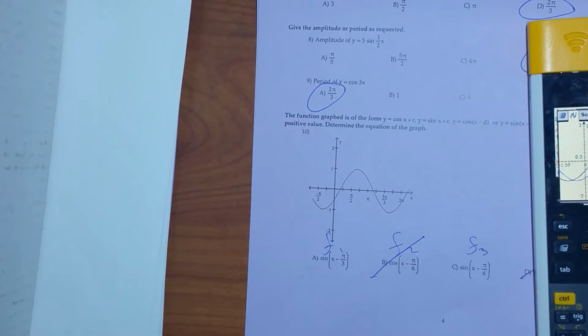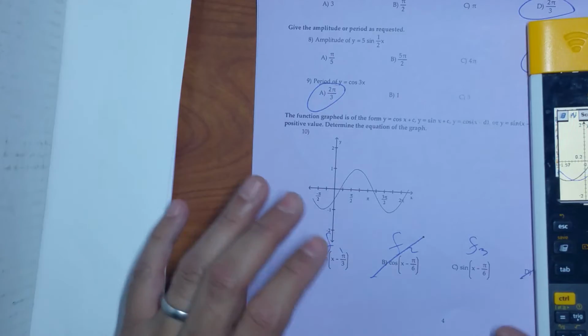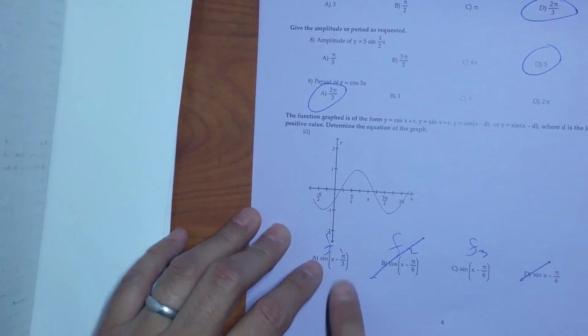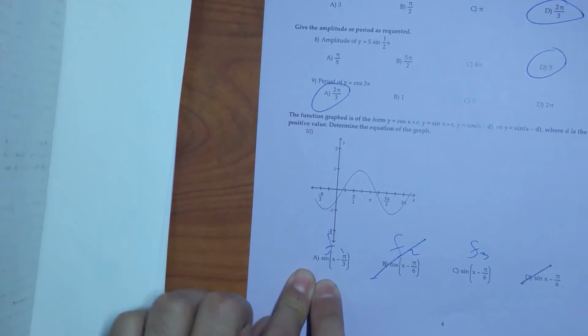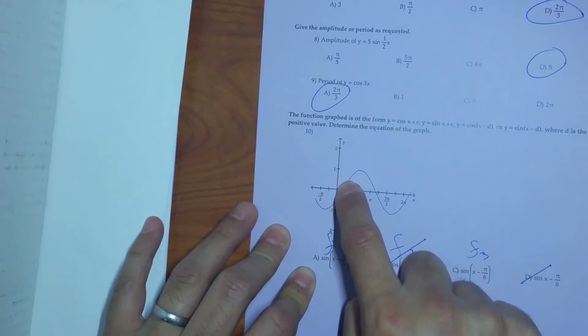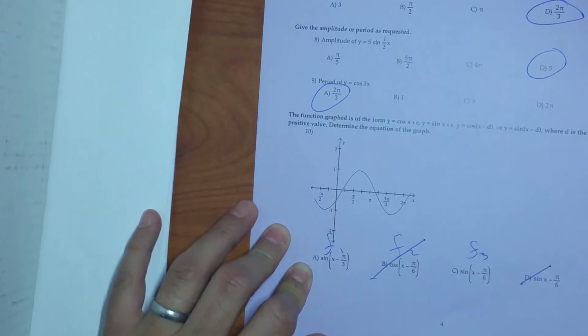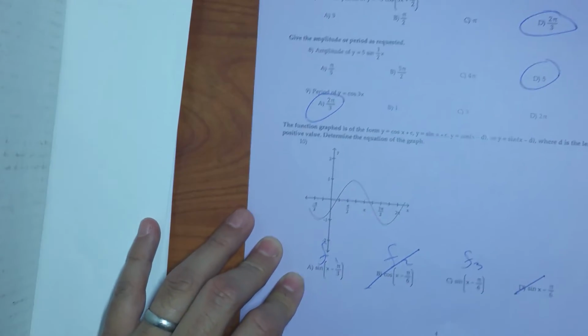Okay. Now, the next thing we need is to do some math for this. I'm going to do some math for one of them, and if it doesn't fit, then it's going to be the other answer. So, we're going to do the argument for this.